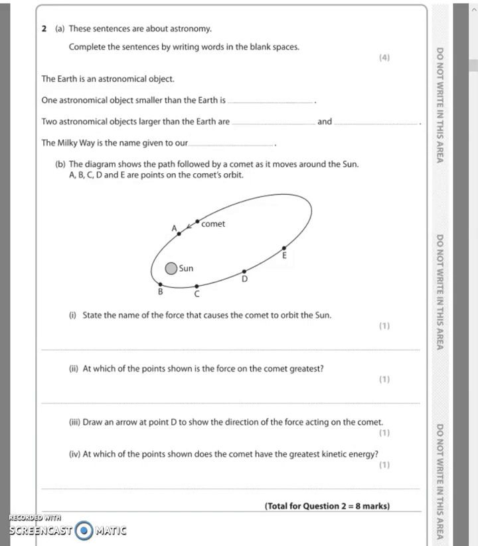Starting off with the first bit: one astronomical object smaller than the Earth is... You have got lots and lots of choices here. You can go for any of the planets that are smaller than the Earth, so that can be Mercury, Venus, or Mars. You can have any of the other things floating around in space. I'm going to go for an asteroid. They live in a belt between Mars and Jupiter. You could also go for satellites, meteors, a moon, comets. All of these will be smaller than the Earth.